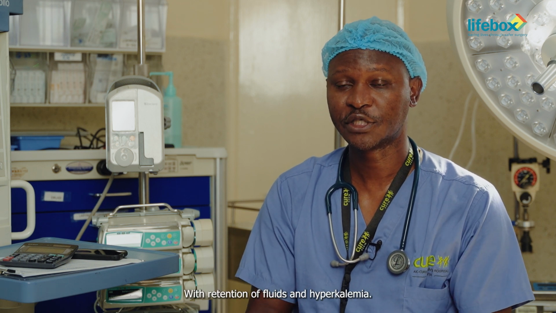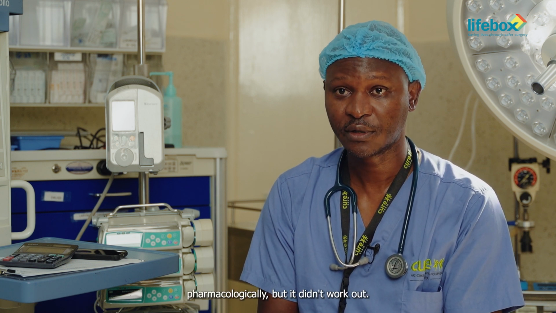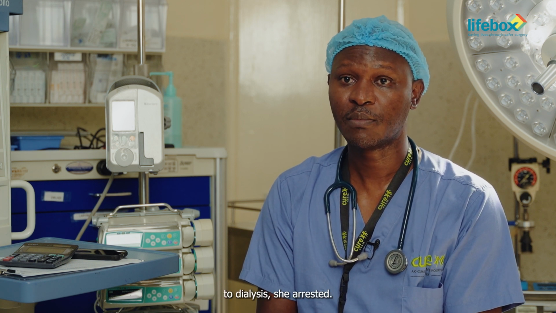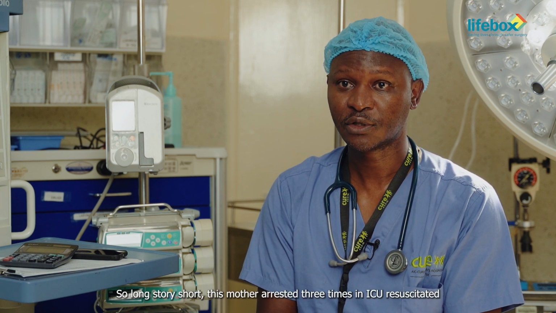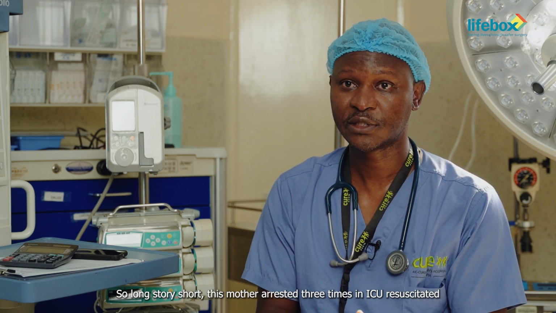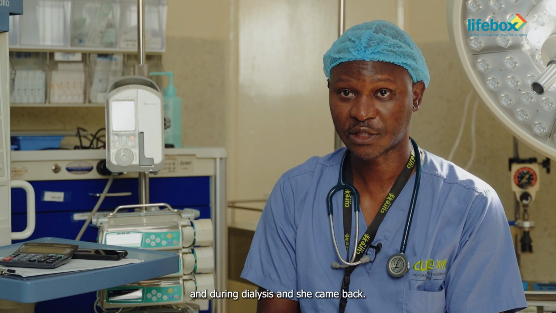But now she started developing some features of acute kidney injury, all right? With retention of fluids and hyperkalemia. We tried to treat the hyperkalemia pharmacologically, but it didn't work out. And when we had decided to take the patient to dialysis, she arrested, okay? So long story short, this mother arrested 3 times. In ICU, we resuscitated, she came back. In the lift, we resuscitated and she came back. And during dialysis, and she came back.